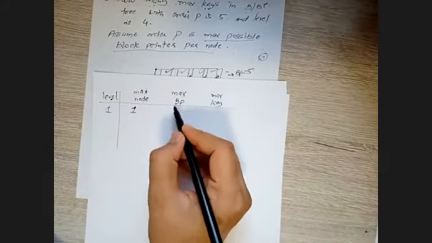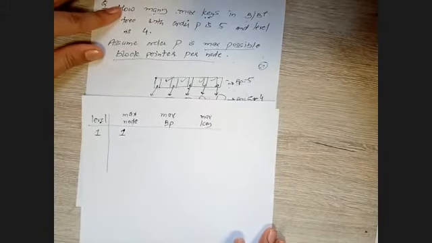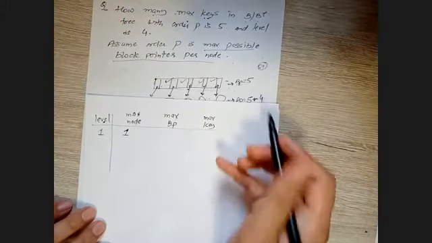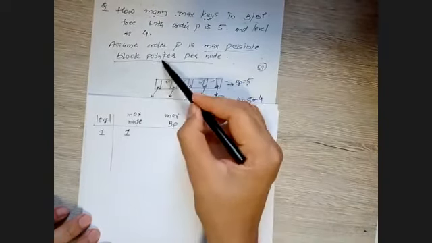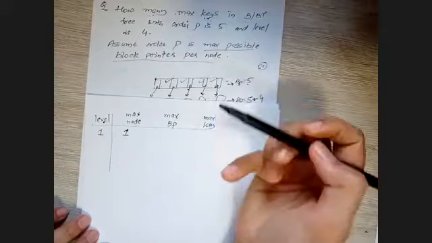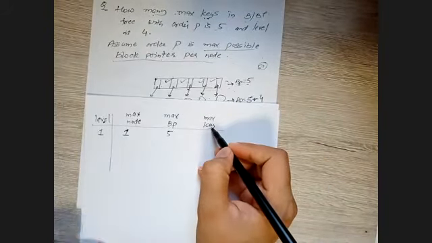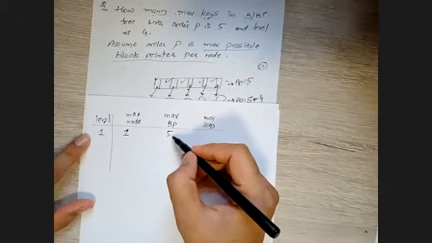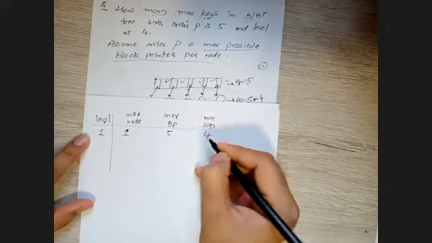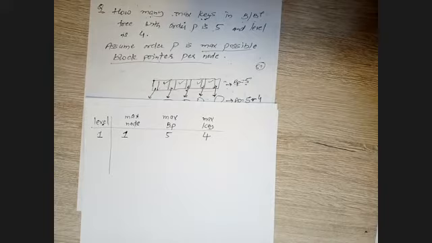So now the maximum block pointers, right? So moving on to the question, how many maximum block pointers can we have? 5. Yes or no? So P is the maximum possible block pointers. That is P is 5 given, right? So you write 5 here. Then what will be the maximum number of keys at the first level? If we have 5 block pointers, then how many keys? 5 minus 1. That is 4. This is what we have finished for level 1, right? So far understood, easy.